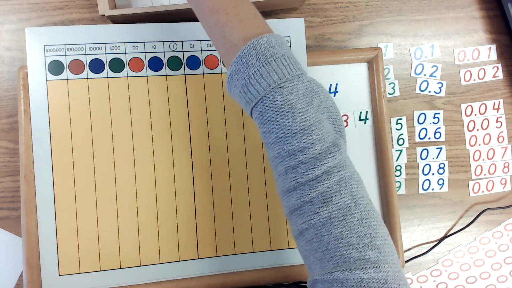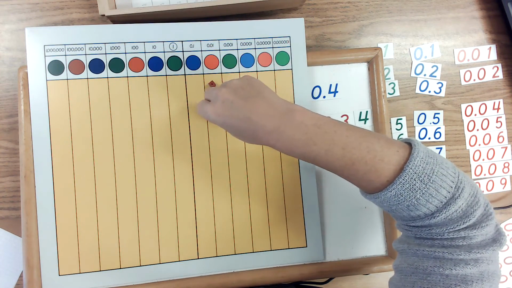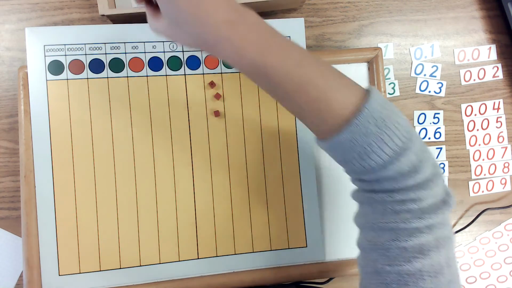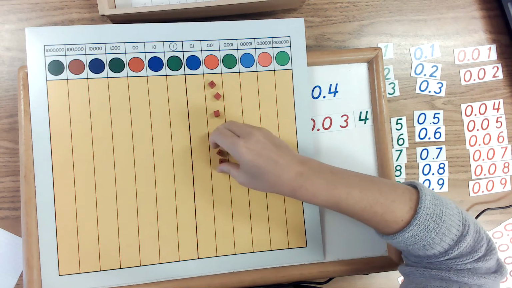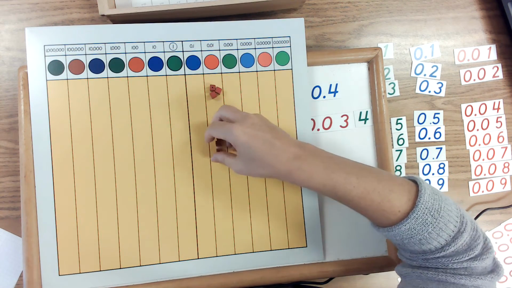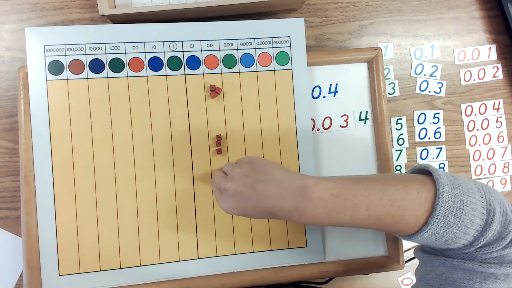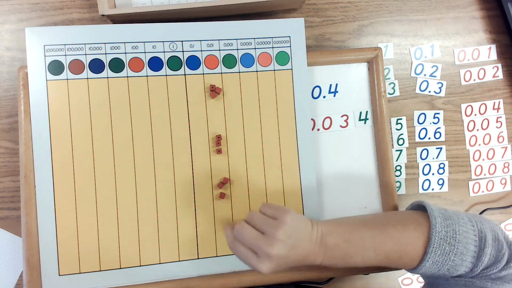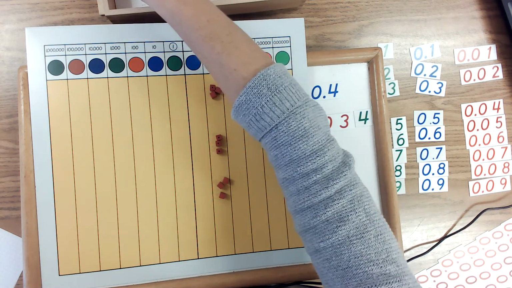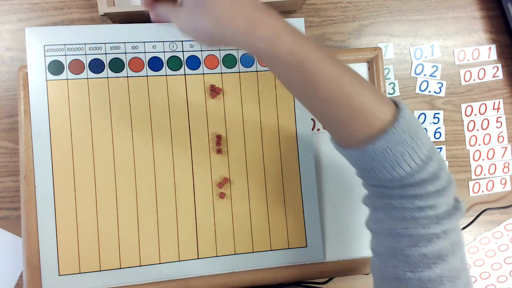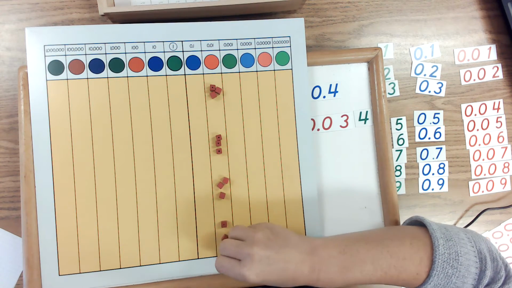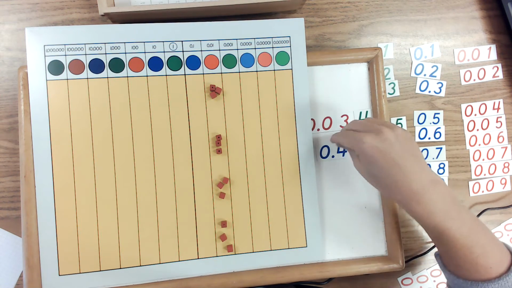So here's 3 hundredths once, twice, 3 times, and 4 times. I'll actually move this down here like that.